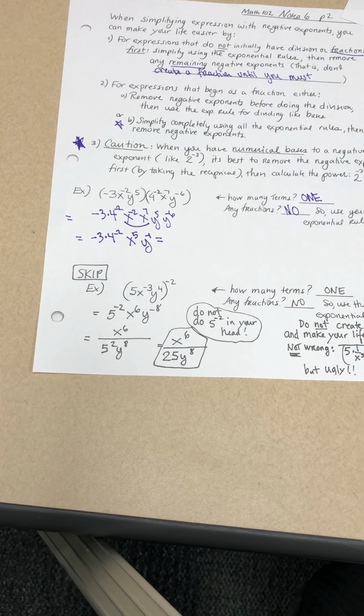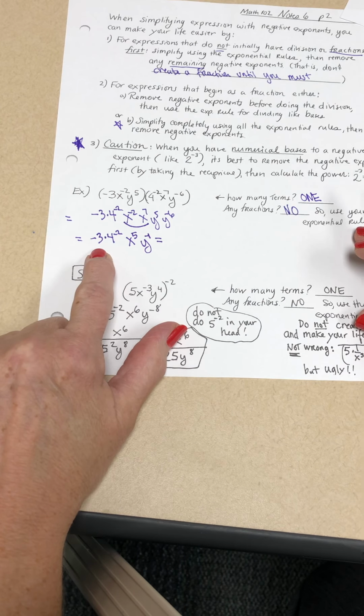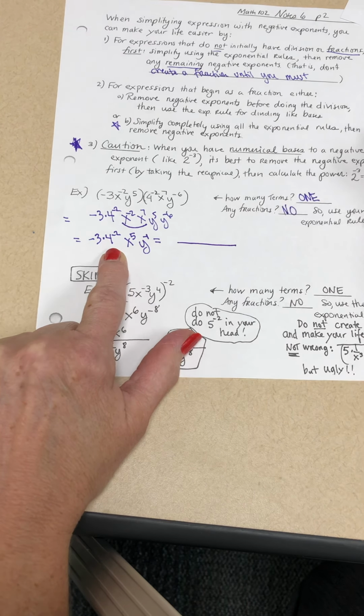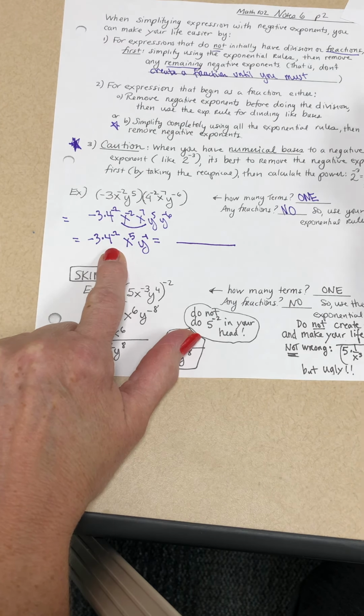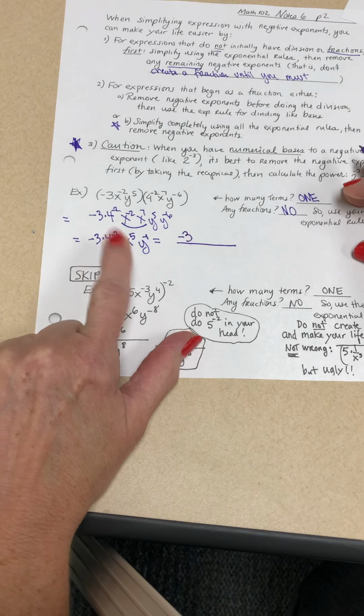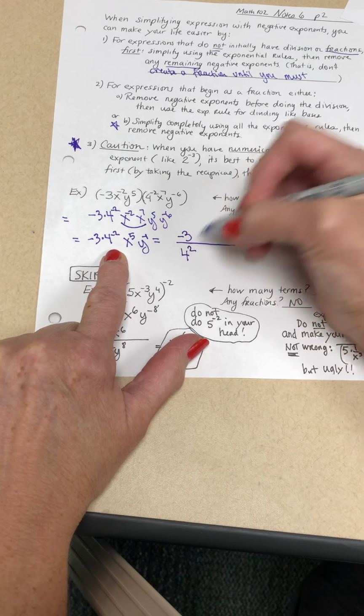Now, I'll deal with the negative exponents. Careful, negative 3, that's not a negative exponent, that's the opposite of 3. And by the way, notice what I'm doing. I'm drawing my fraction bar so I can lay things out where they belong. The negative 3 stays in the numerator. Now that is the reciprocal of 4 squared, so that's going down to the bottom.